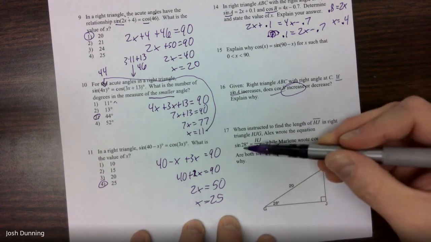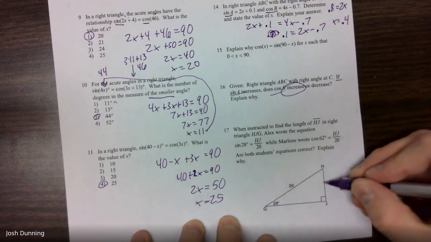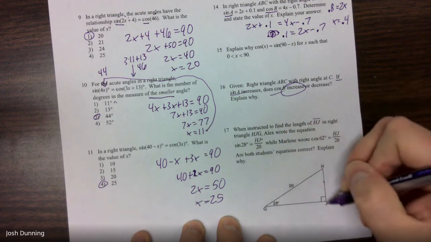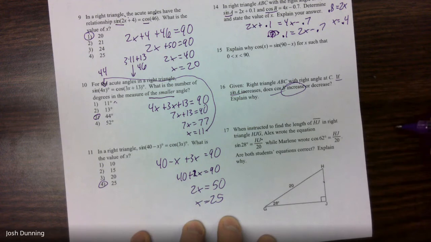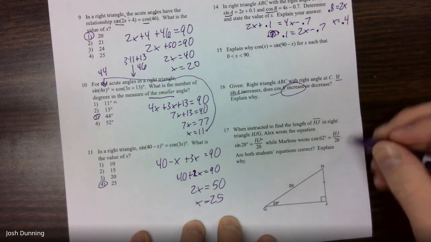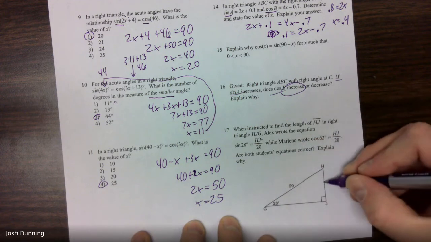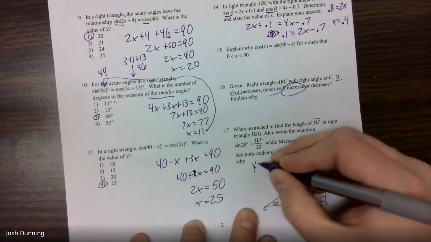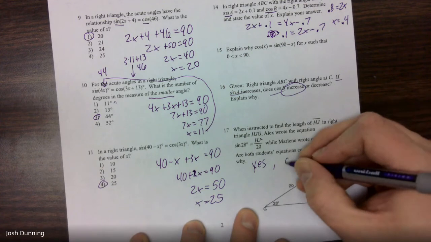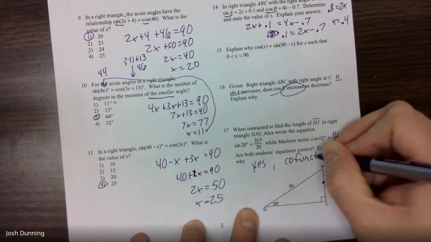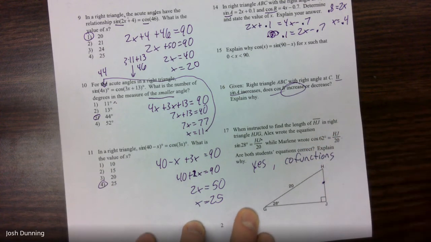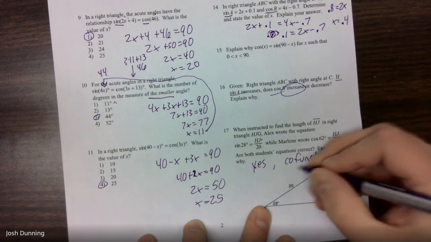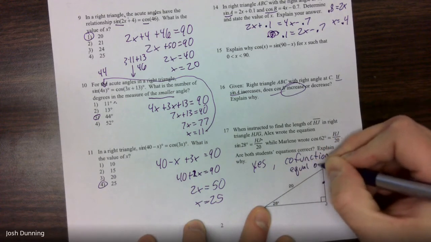So Alex said sine of 28 is opposite HJ over hypotenuse 20. Marlene said cosine of 62 is HJ adjacent over hypotenuse 20. They're both correct. Explain why. Cofunctions. Those are cofunctions. So they have equal output. Cofunctions have equal output.